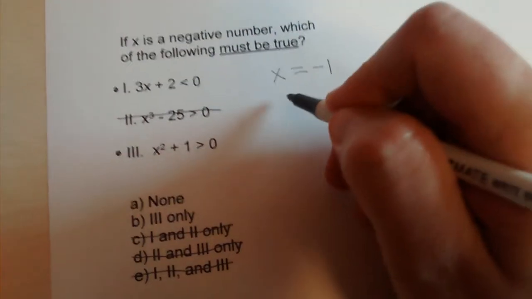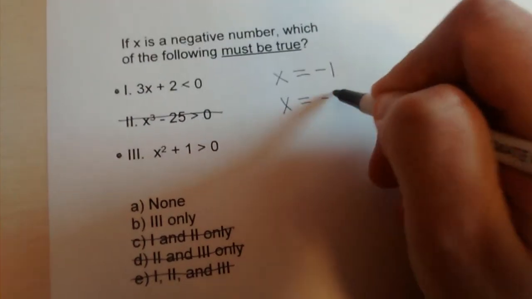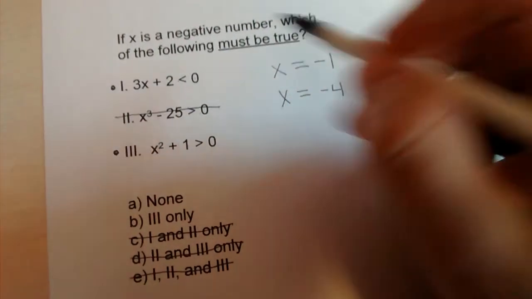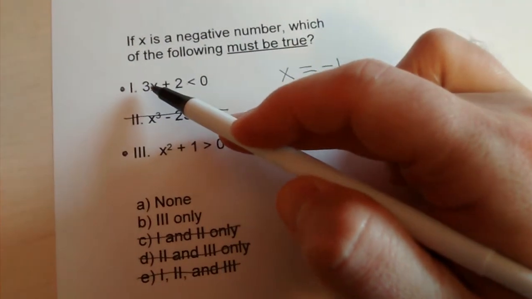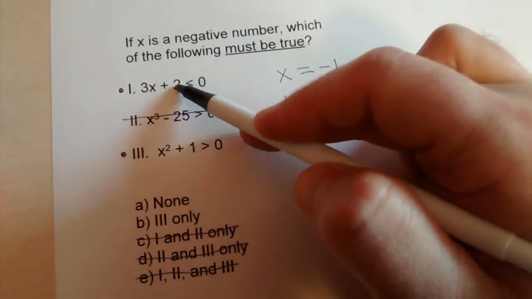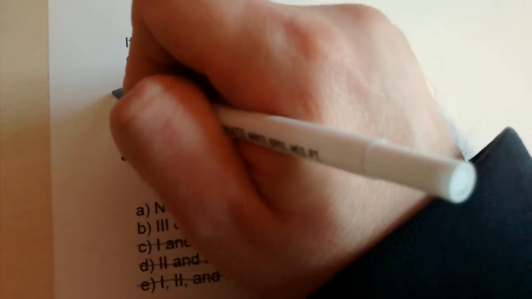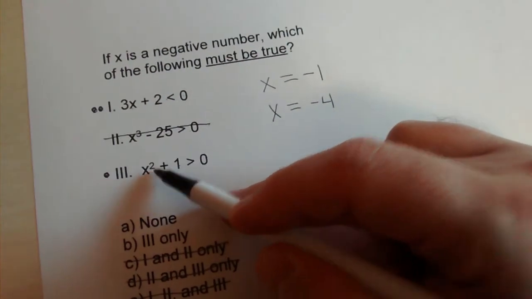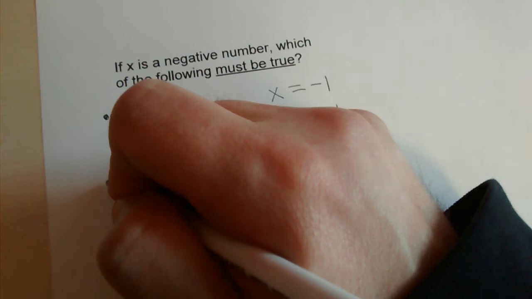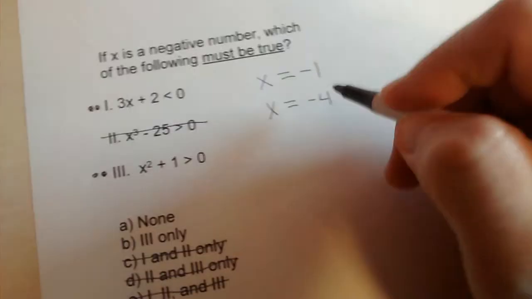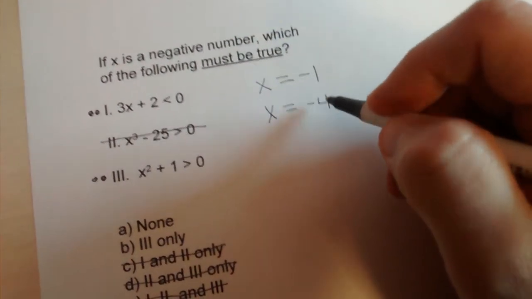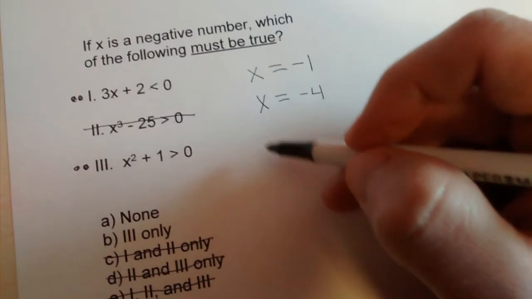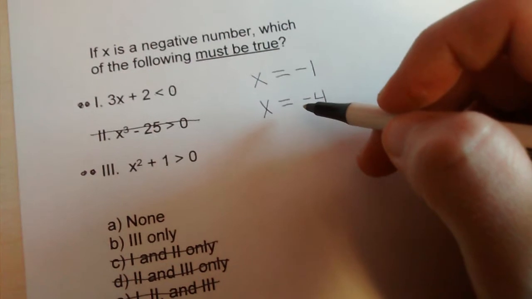So this time I'll try x equals, let's say -4, because I'm just going to pick a bigger negative integer because that seems kind of easy. Okay, so here I have -12 plus 2 is -10, so that worked again. And -4 quantity squared is 16, plus 1 is 17. That's again bigger than 0. So that didn't really help me eliminate anything. So again, that means that maybe they both work, which isn't an option, so that probably can't be true. Or maybe I need to do it again.